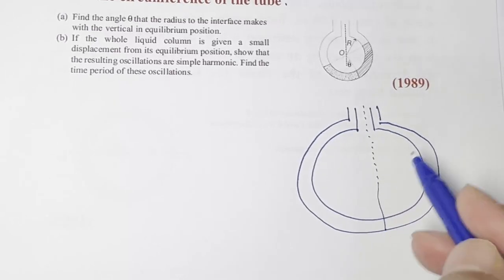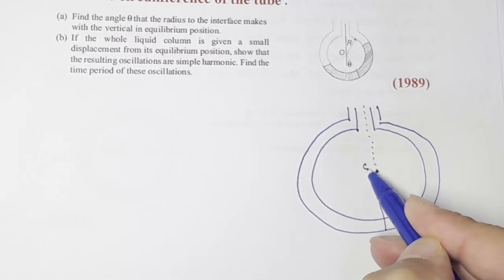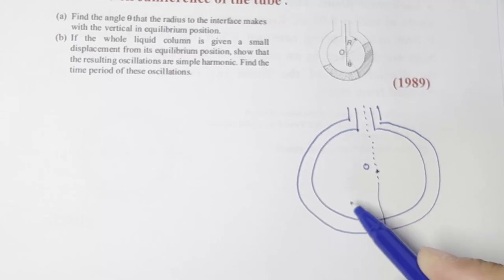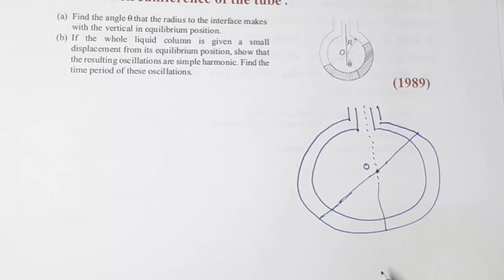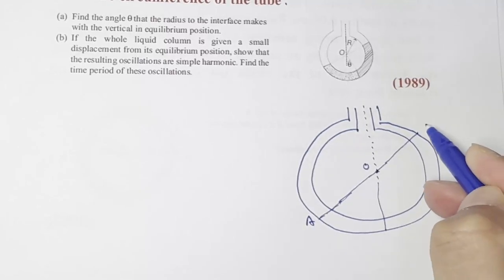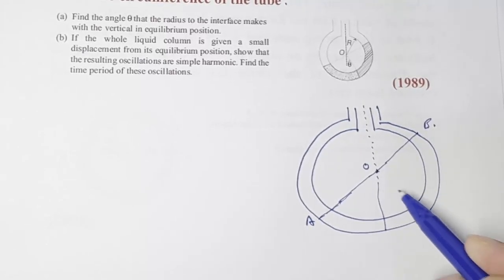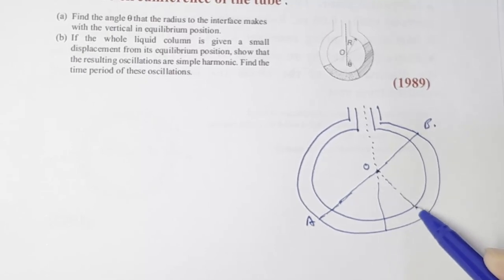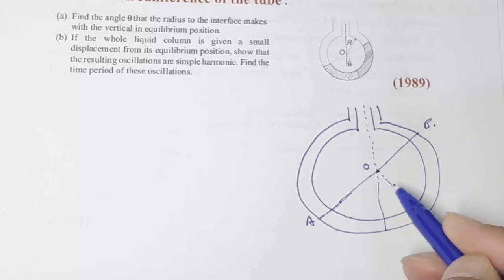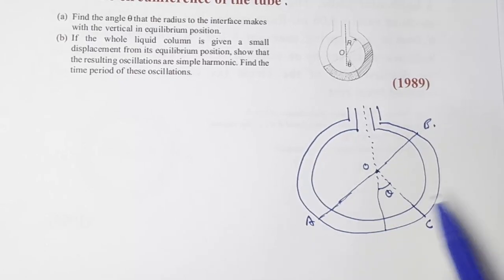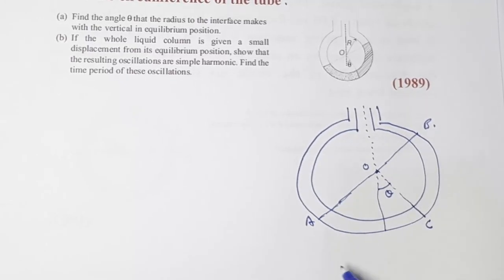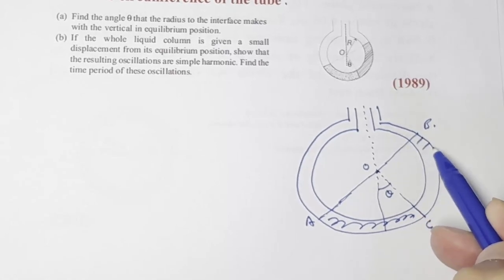This is the vertical section. This point is given as O, and this is the upper boundary of the liquid, and let us call this point A, this point B, and the intermediate boundary let us call C, and this C is making an angle of theta with the vertical. And we are supposed to find out what will be this angle theta in the equilibrium condition. It means these two liquids will be in equilibrium. So this is the first liquid up till here, and this is the second liquid.